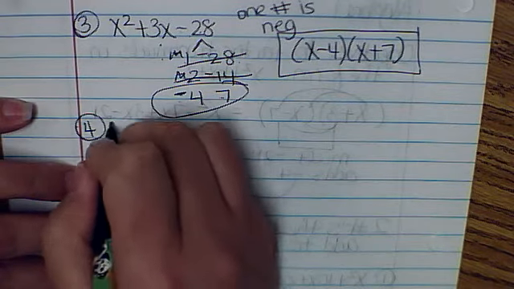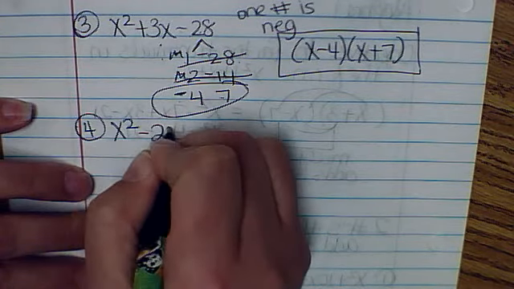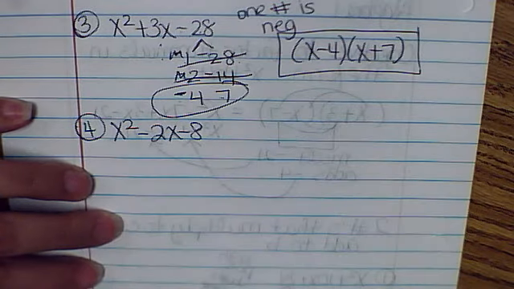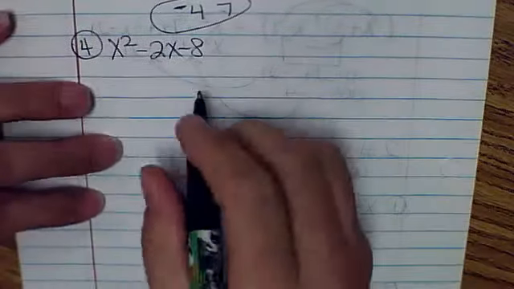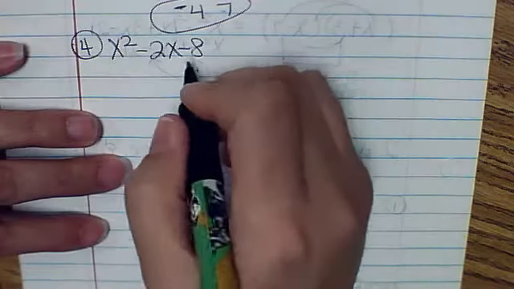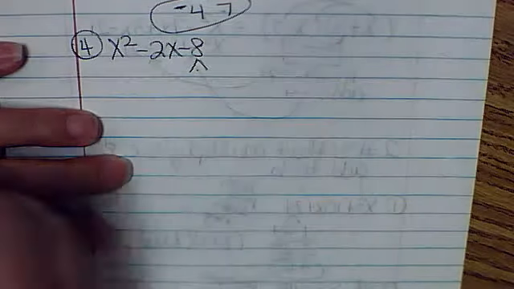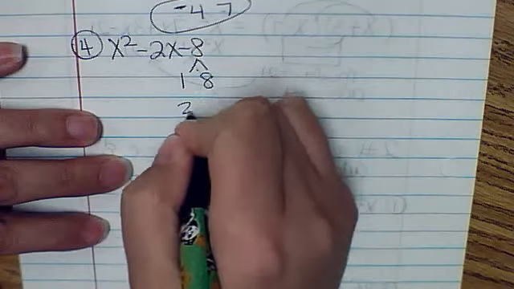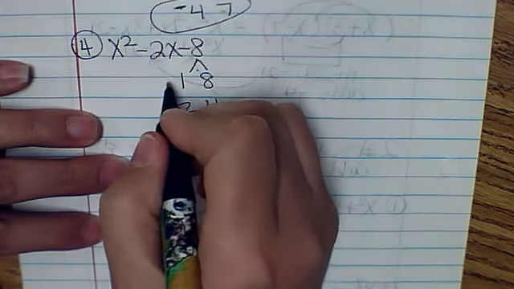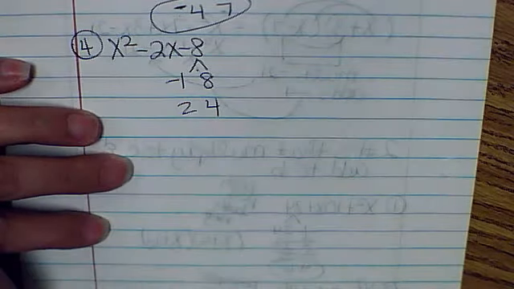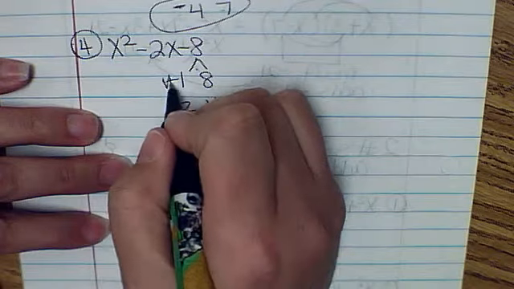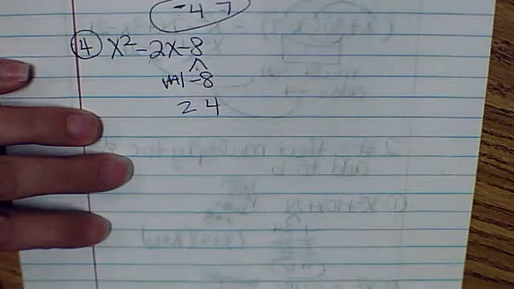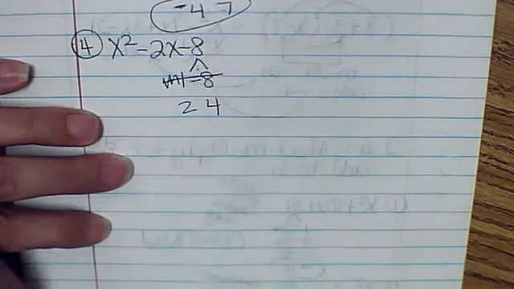So number 4, x squared minus 2x minus 8. Same kind of problem because our number multiplies to a negative. It means one of them has to be a negative. So 1 and 8, 2 and 4. If one of them's negative, we try and put it here. Negative 1 and 8, does that make negative 2? No. 1 and negative 8, does that make negative 2? No.